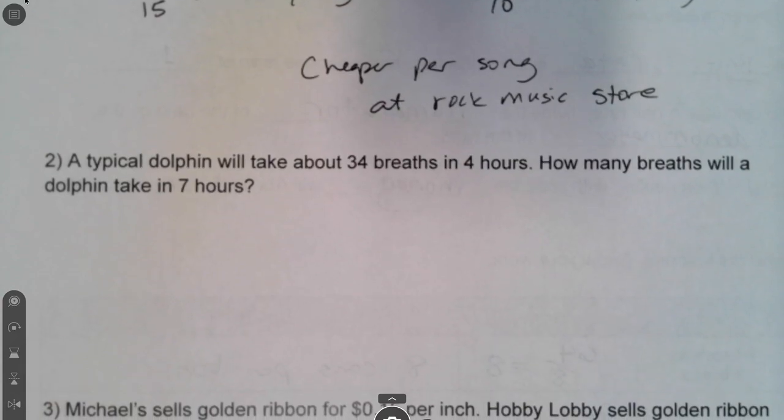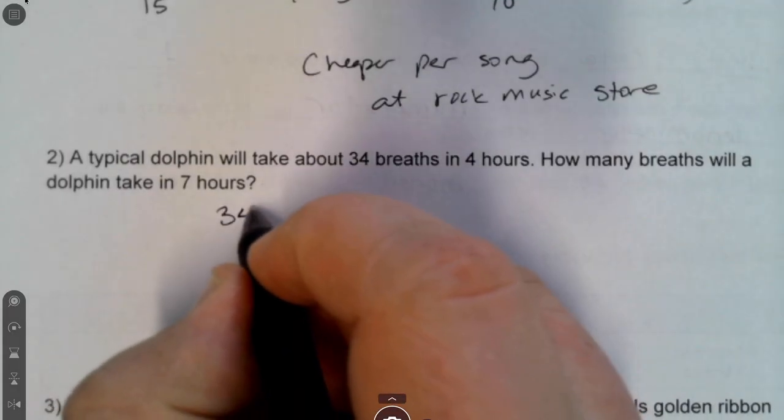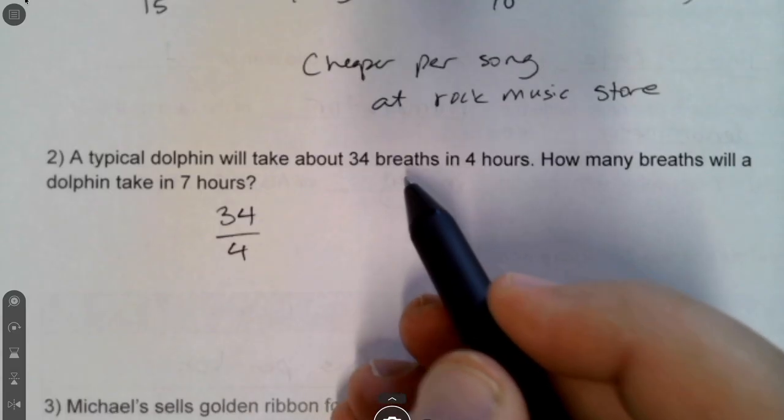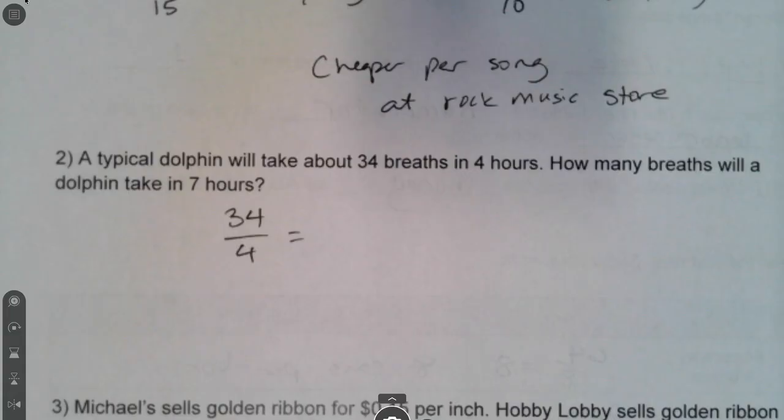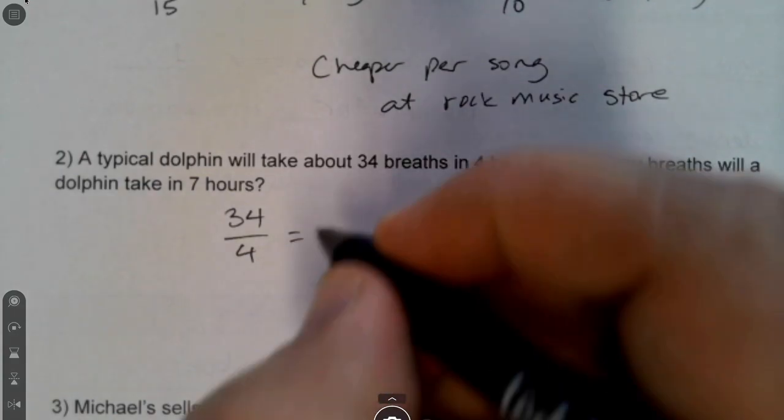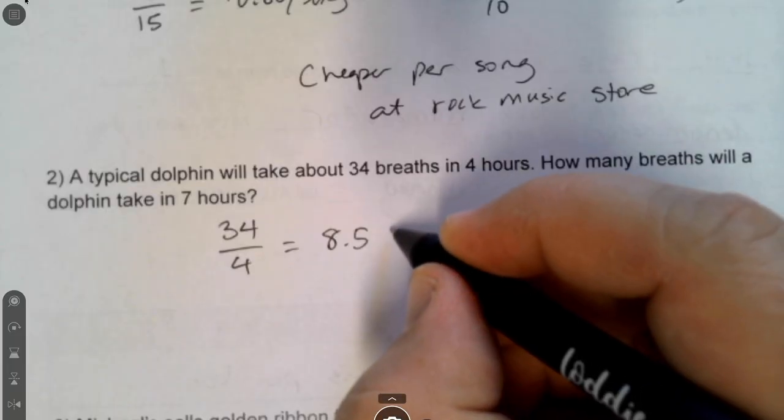Okay, we can also use this to figure out how often or how much something will happen for a different amount of time. So let's say a typical dolphin will take about 34 breaths in 4 hours. How many breaths will a dolphin take in 7 hours? Well, we can do that by figuring out, using this information, 34 breaths in 4 hours. We can divide that. 34 divided by 4 gives us 8.5.